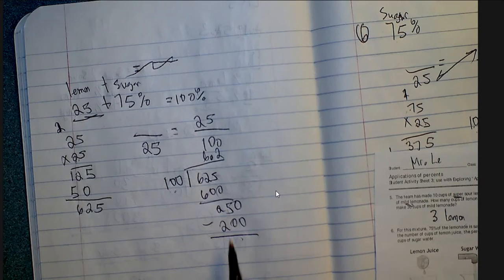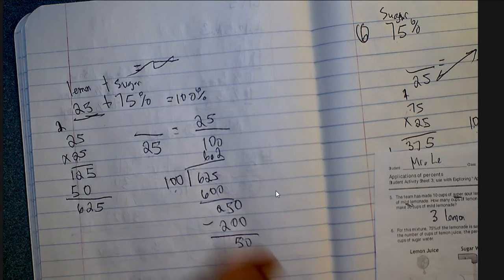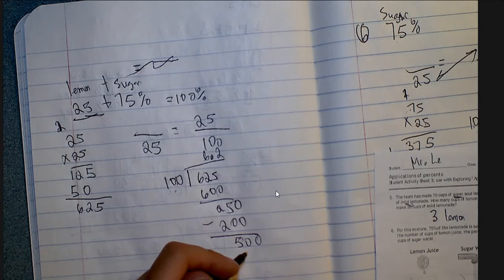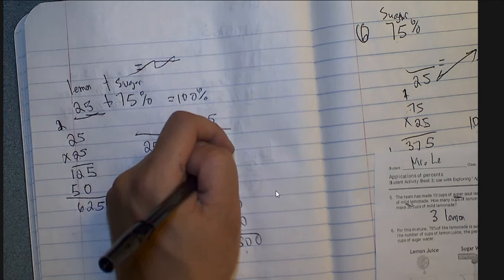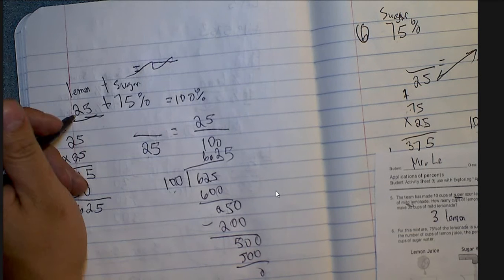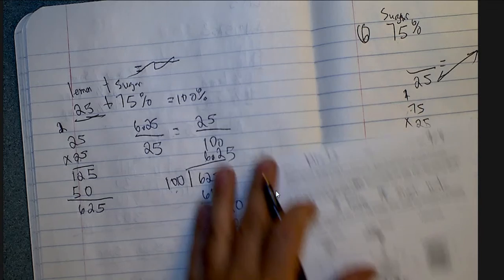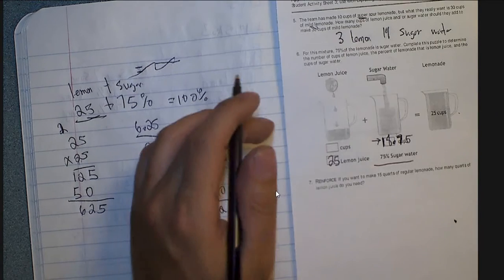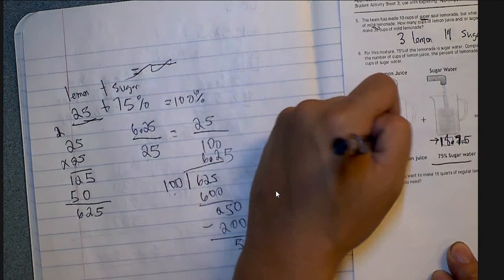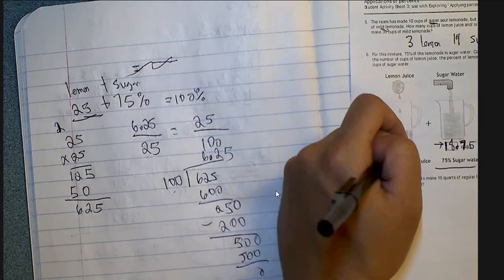What that get me? It gets me the 50. I drop down the 0. 100 goes into 500 how many times? 5 times. Yeah, that's right. So how much do we need for the lemon? 6.25. So right here, and for agilemind people, you need to drag this into your box. 6.25, yeah. We're almost done. One more problem, and we're done.